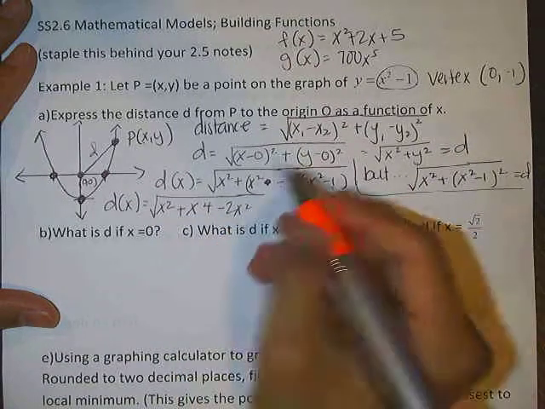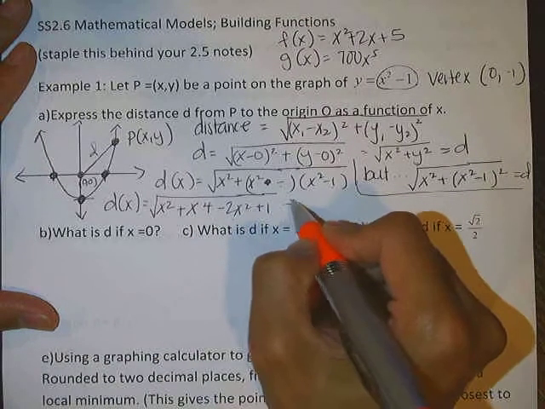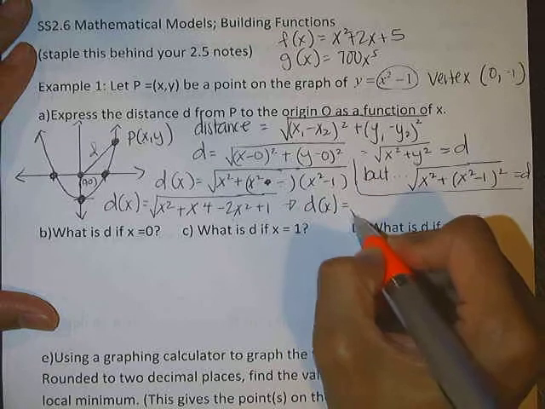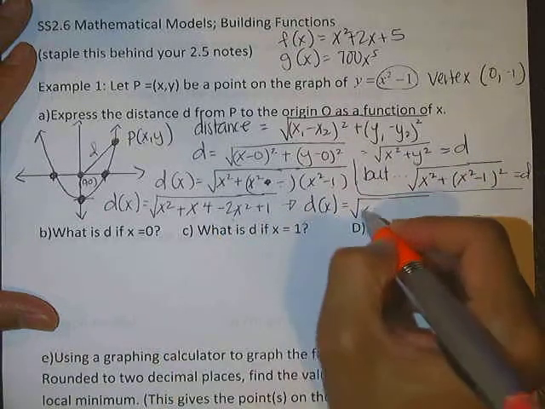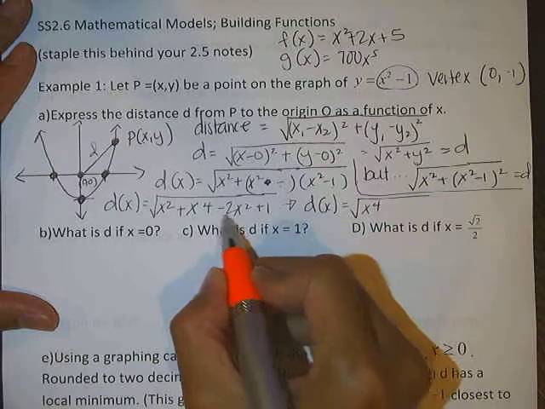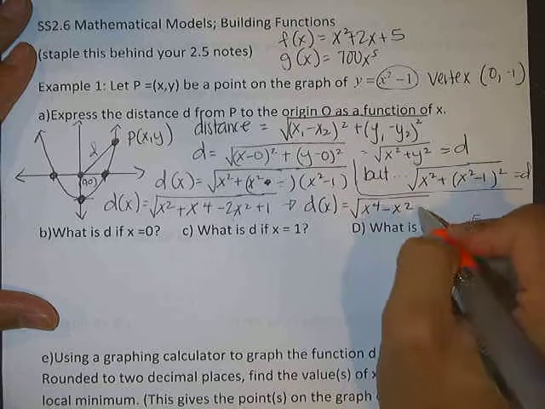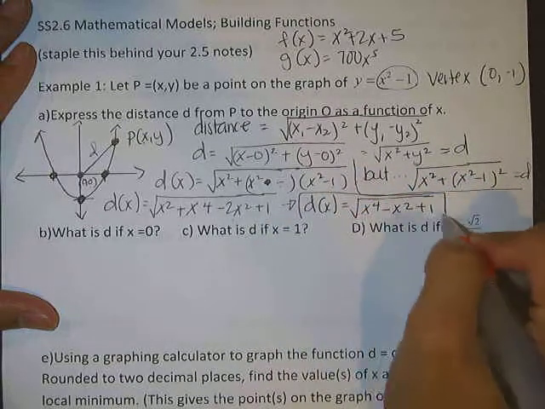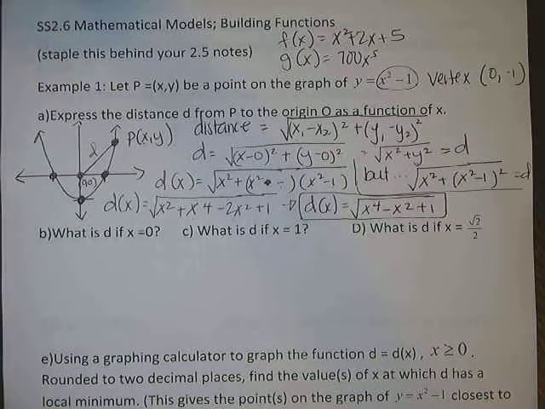Negative 1 times a negative 1 is going to be positive 1. I can combine like terms here. My final answer for distance in terms of x is big radical, in descending order, x to the 4th first. Negative 2x squared and a positive x squared will give me a minus x squared, and bring over my positive 1. And this right here, my dear, is the formula of the distance in terms of x.